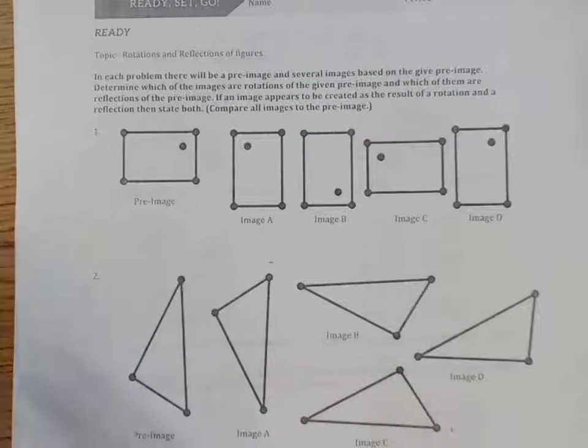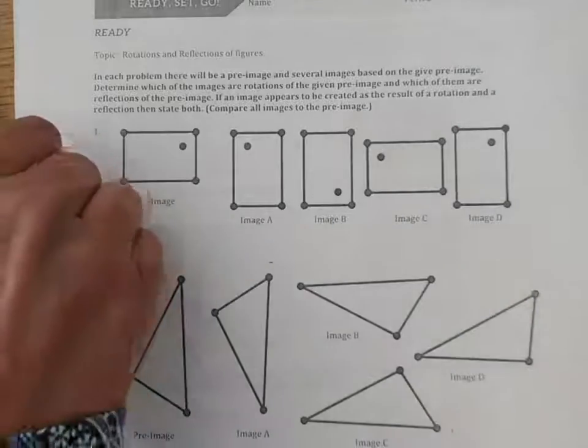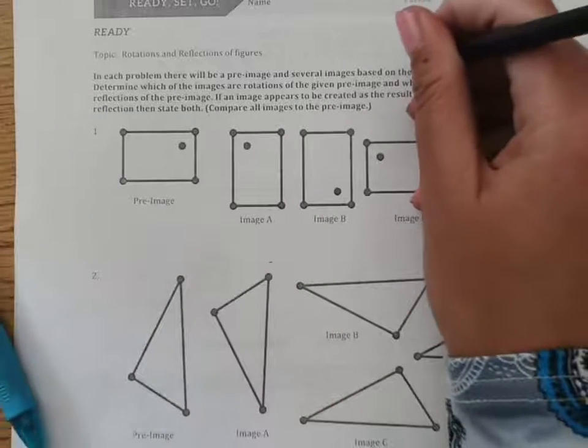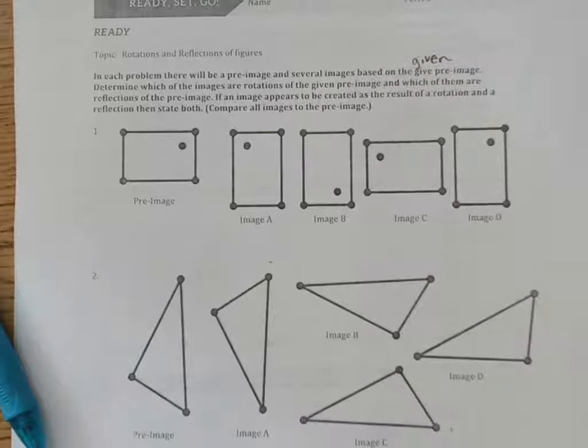Okay. So it says in each problem there will be a pre-image and several images based on the given pre-image. Determine which of the images are rotations of the given pre-image and which of them are reflections. If an image appears to be created as a result of a rotation and a reflection, then state both. Okay, so we're looking for, is it a rotation or a reflection?